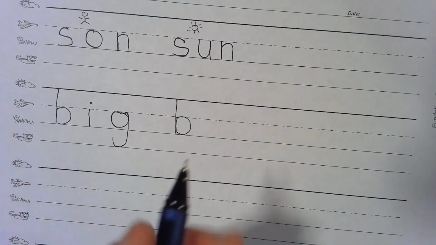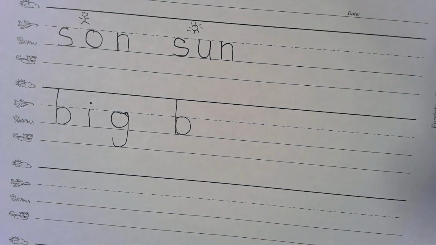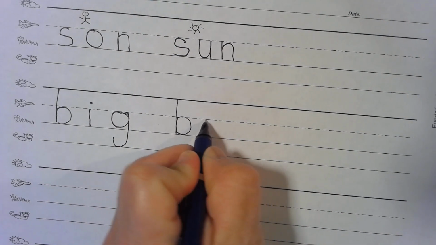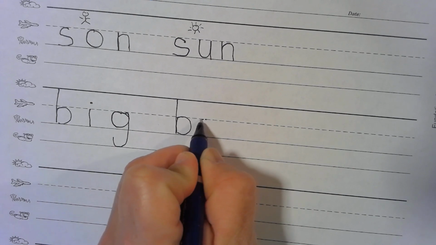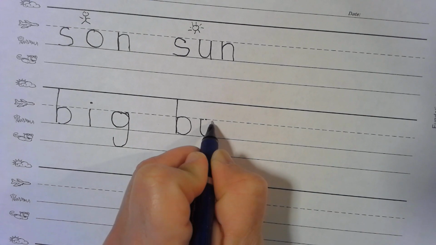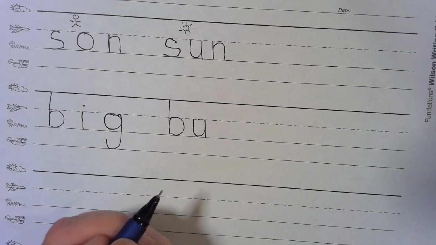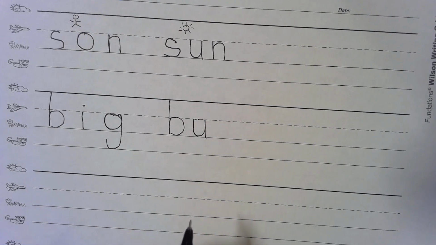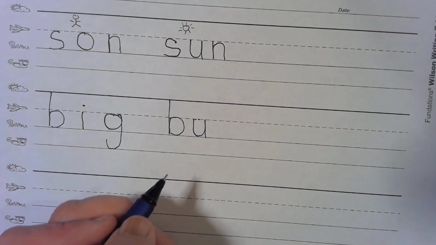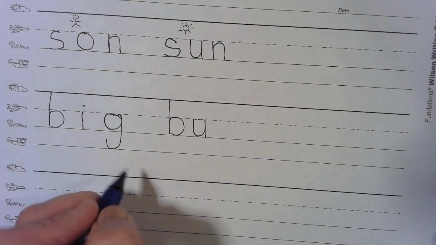B-U-G. Our middle sound is U, up. U is a plain line letter. It starts on the plain line. It goes down to the grass line and curves up to the plain line and then traces back down to the grass line. The last sound in the word bug is G, just as it was in big.